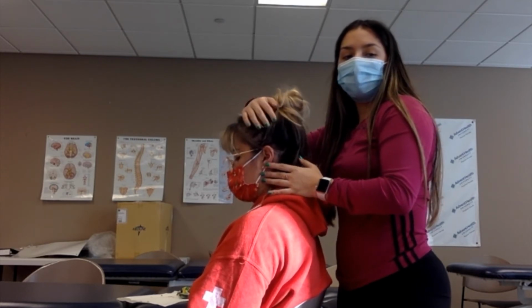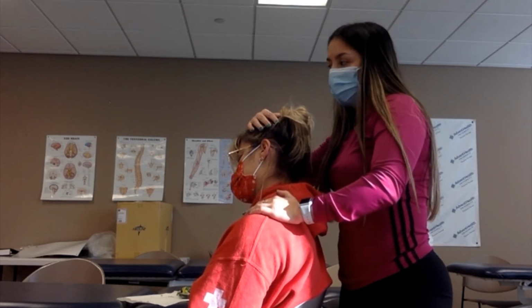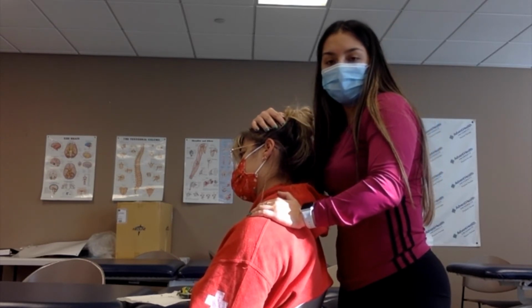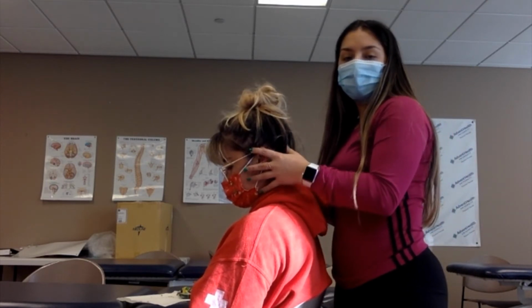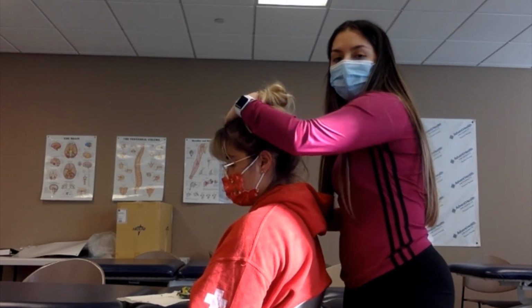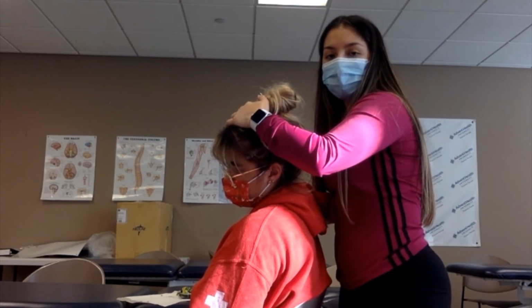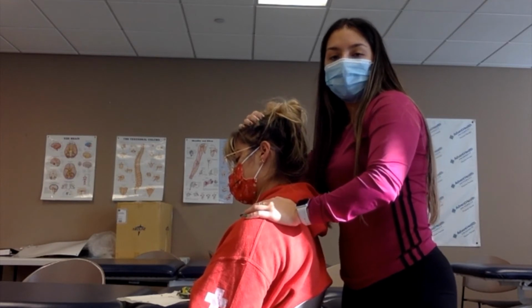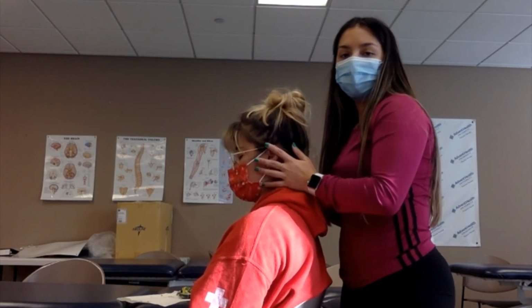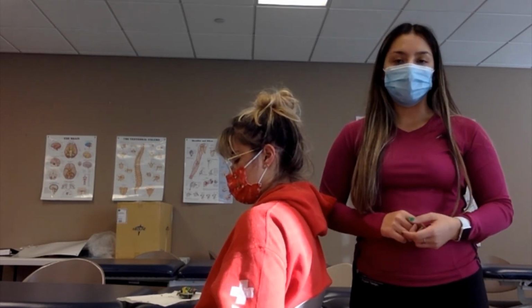Here you're looking for differences and the reproduction of complaints on one side versus the other. If that wasn't provocative, you can also add a bit of cervical flexion and then repeat the test. Again, it's considered positive if you can reproduce the patient's complaints with the compression. You can also do this with the patient in slight extension and compress down again, but you have to be careful.